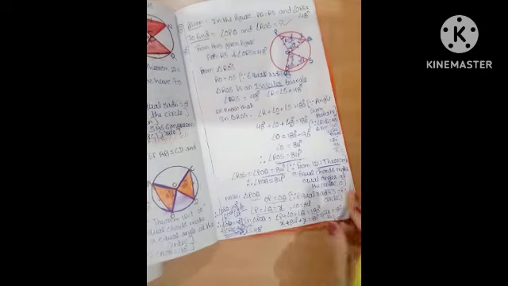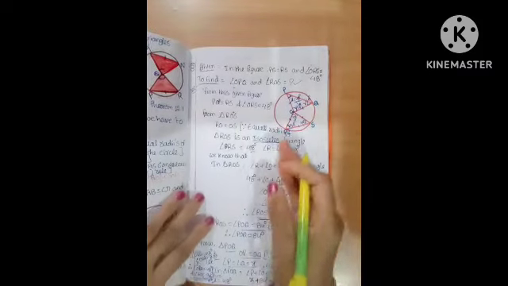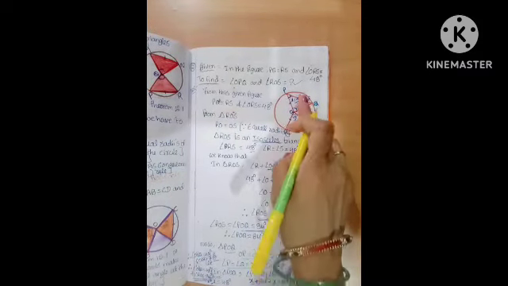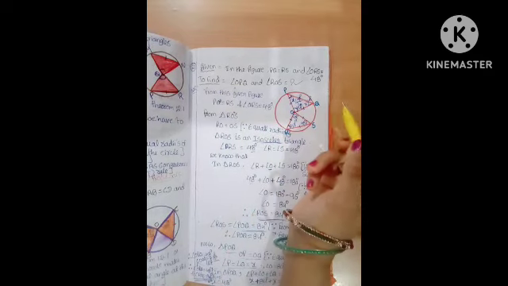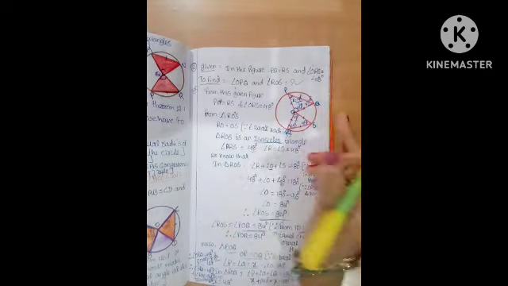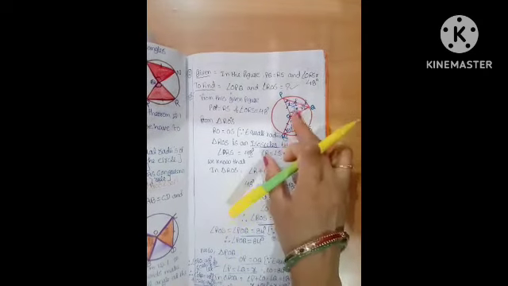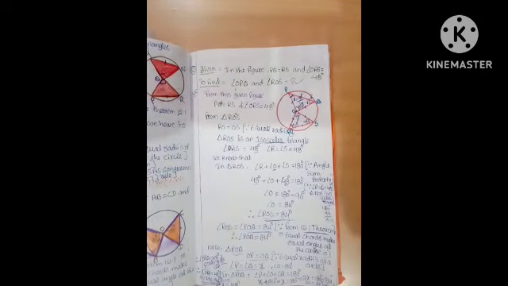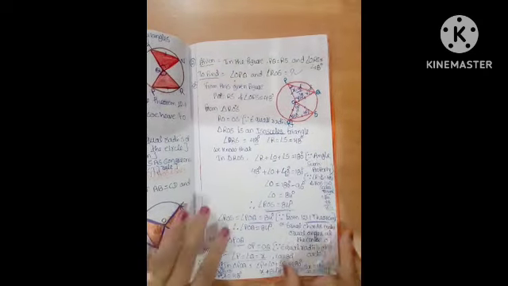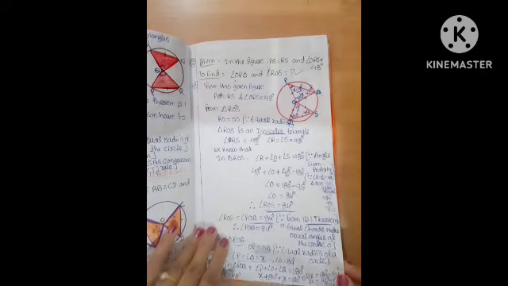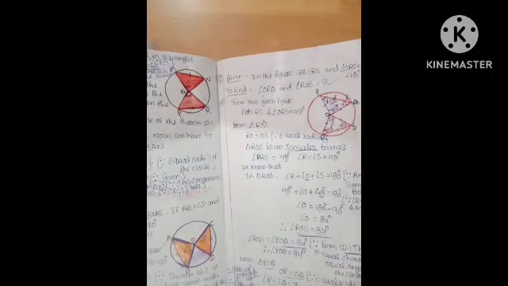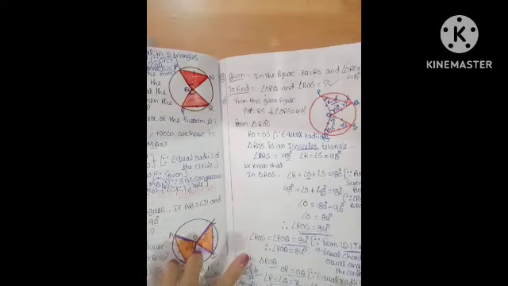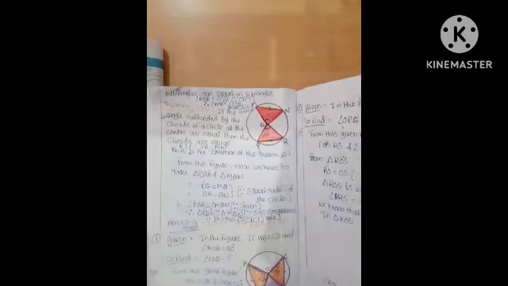Are you understood? This is the second problem solution. Very simple solution. Only a single property is used in both triangles, because both are isosceles triangles. Only one theorem and one property are used in this problem solution, and we get these two angles. This problem solution is over. Any doubts? No doubts. Next we'll move on to the next question.